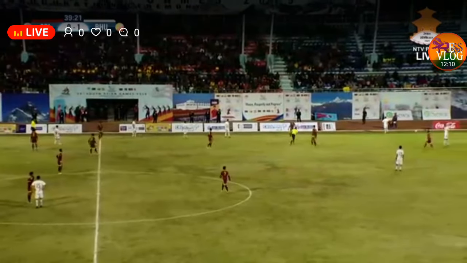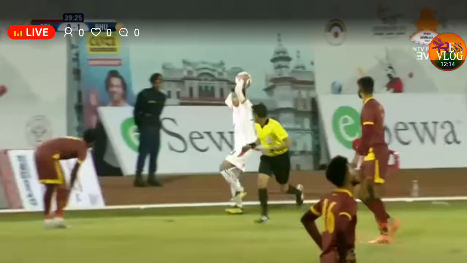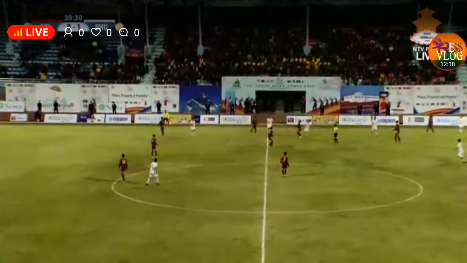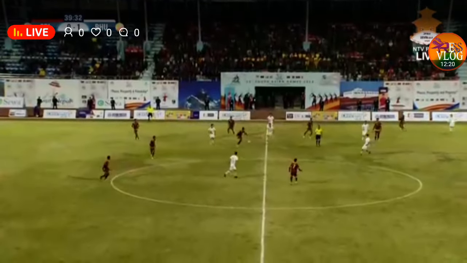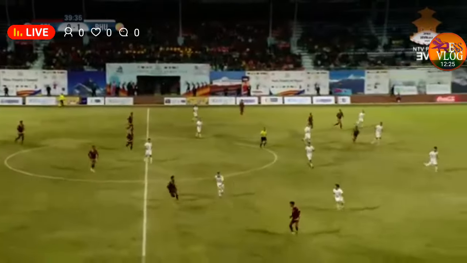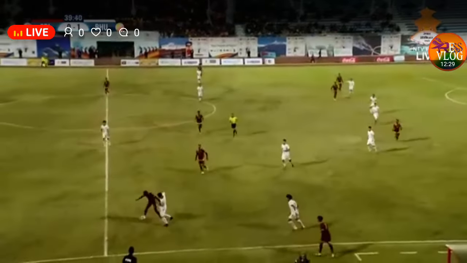Bhutan in the lead here. We're on the 40th minute of the first half, and with an exceptional goal, Bhutan leading this game 1-0. Sri Lanka, before going to the dressing room, try to equalize.